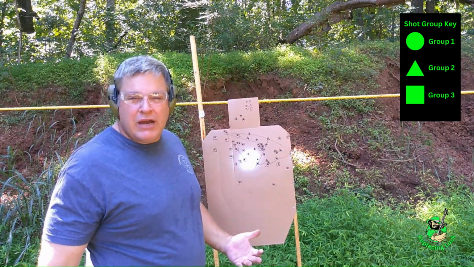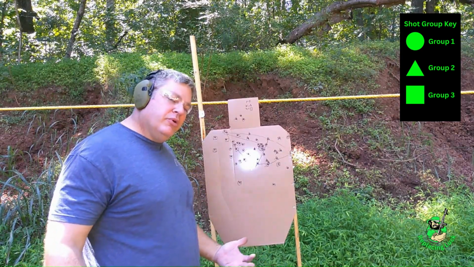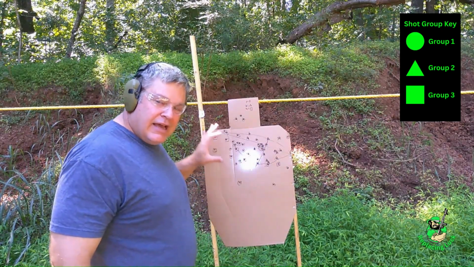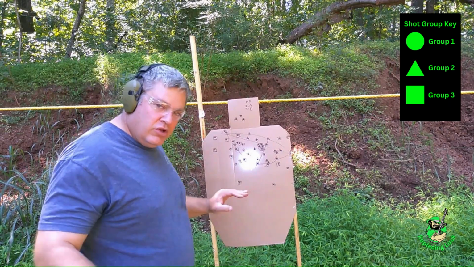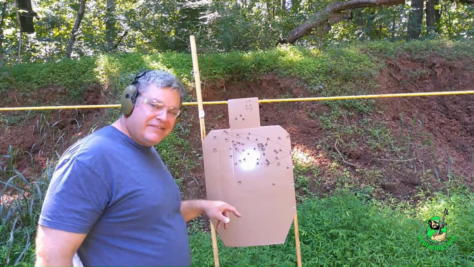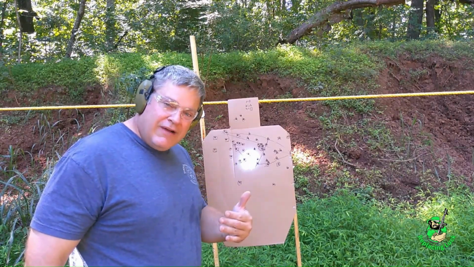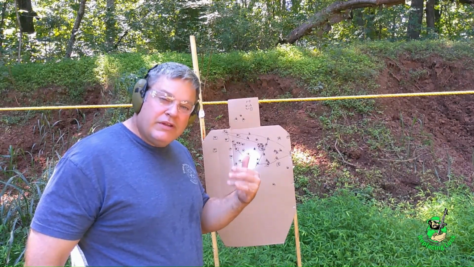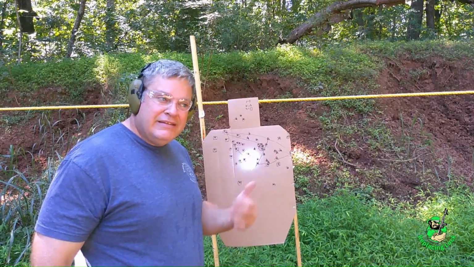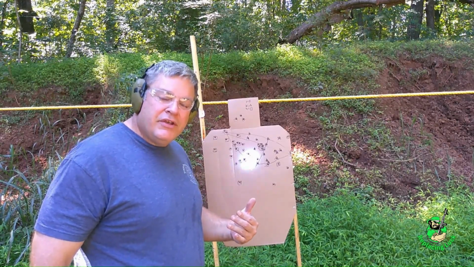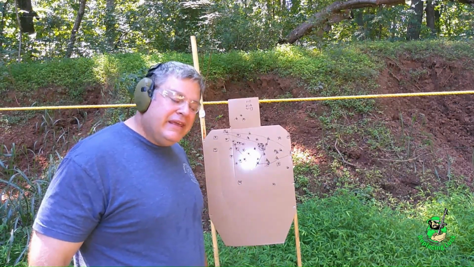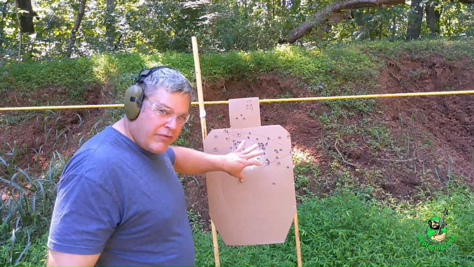Now I can do a better job on trigger control. I can improve on my marksmanship. But at a 50-yard sight in, I consider that pistol to be good to go now. So what I'm going to do next is we're going to test 50, 25, 15, 10, and 5 yards, 5 rounds each at each distance, so you guys can see how it prints on a fresh target.